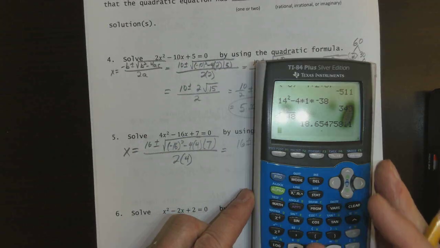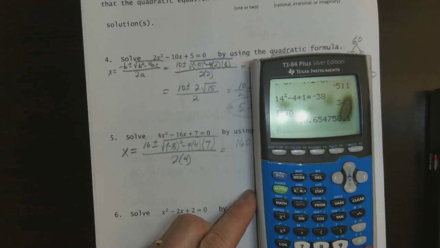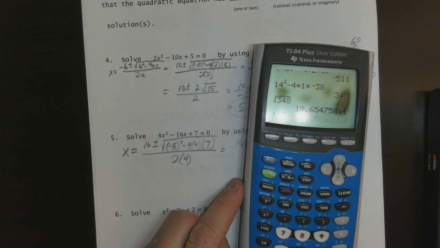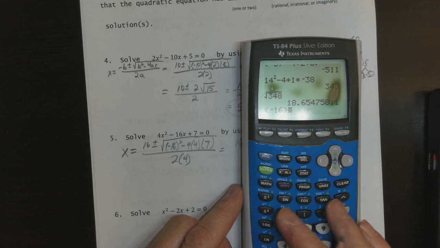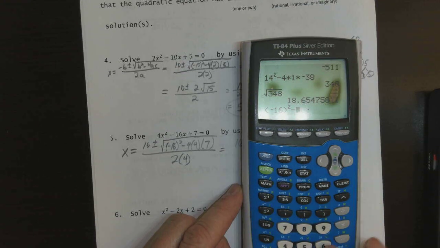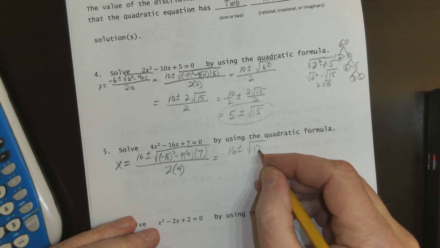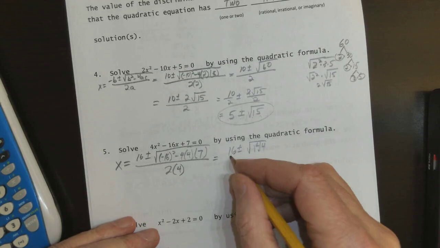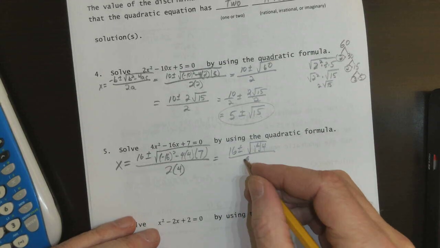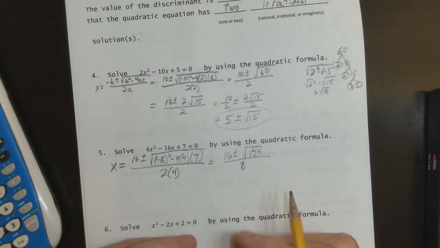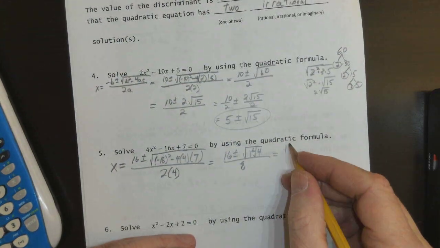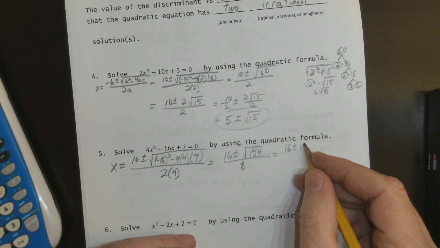Let's see. Negative 16 squared minus 4 times 7. 144. Ooh, that is a perfect square. We're going to have two rational solutions, because the square root of 144 is 12.